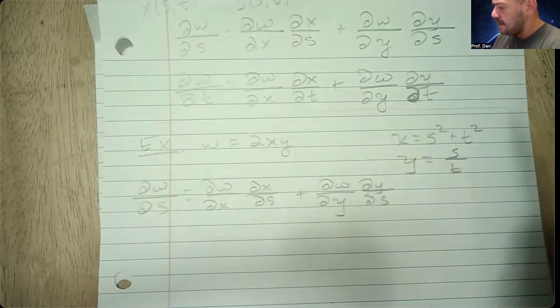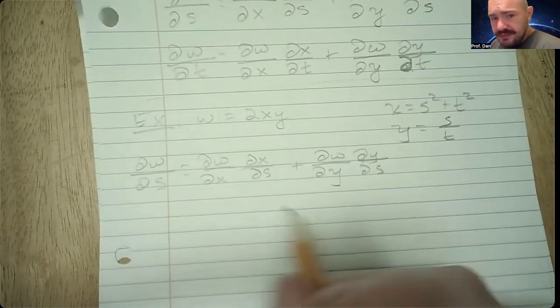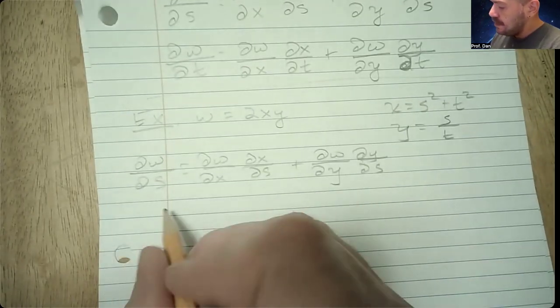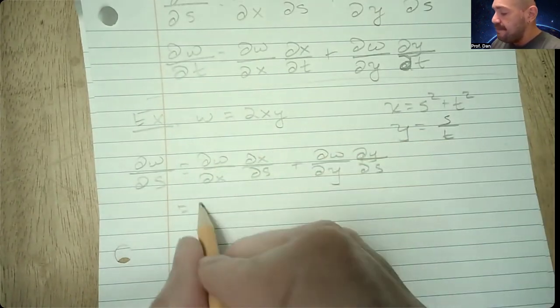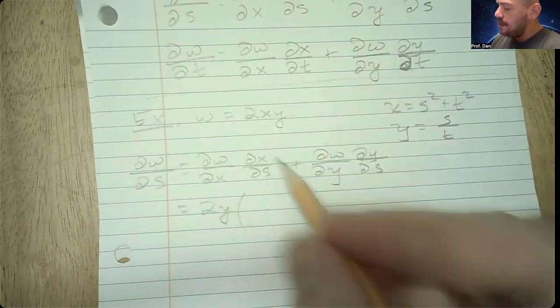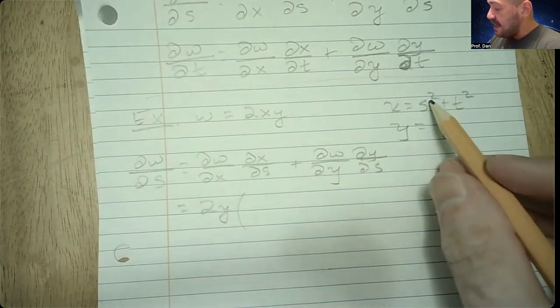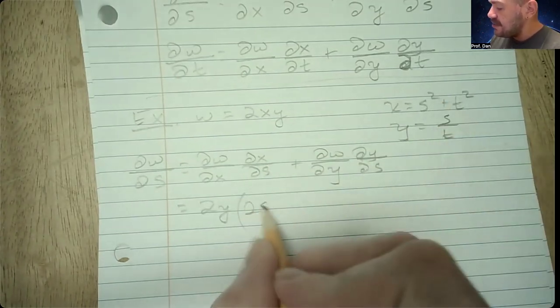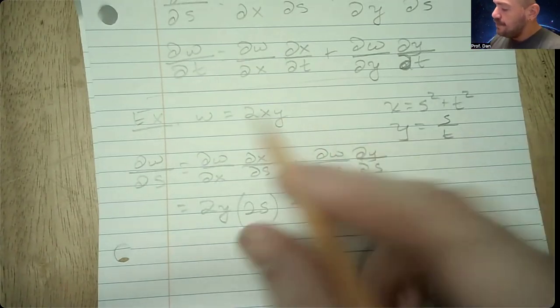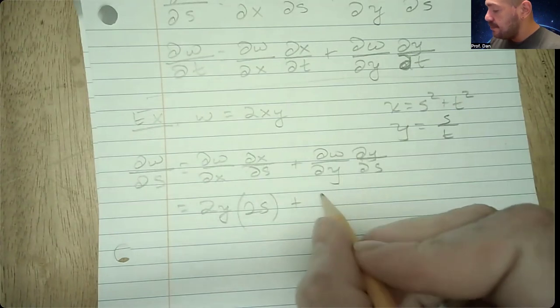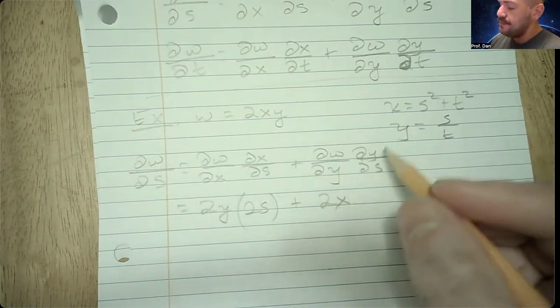Okay. So with that said, the partial of w with respect to x would just be 2y. The partial of x with respect to s would just be 2s. The partial of w with respect to y, we would get 2x.